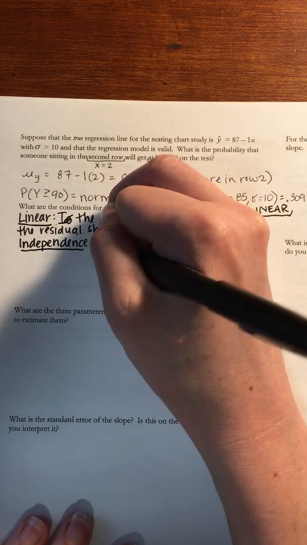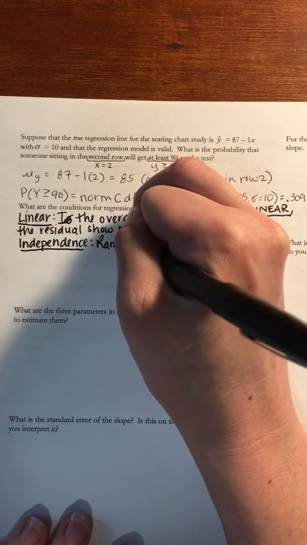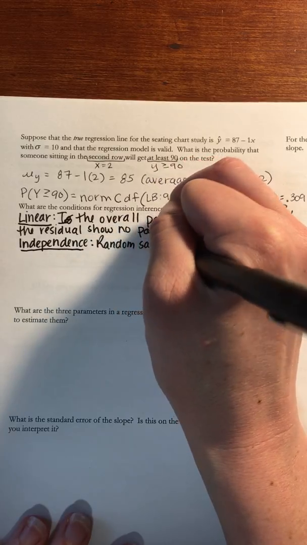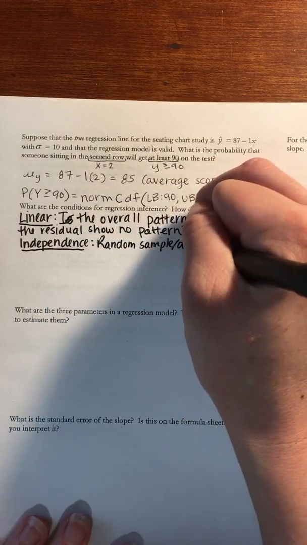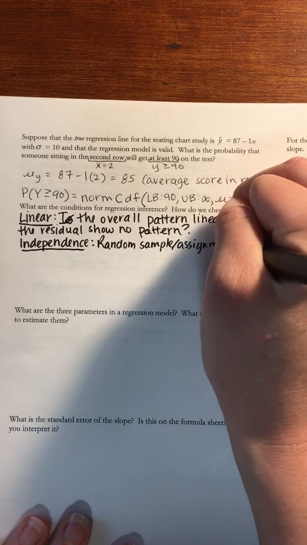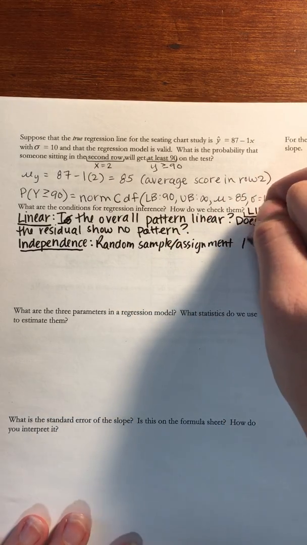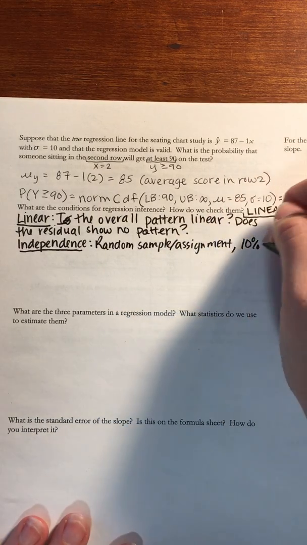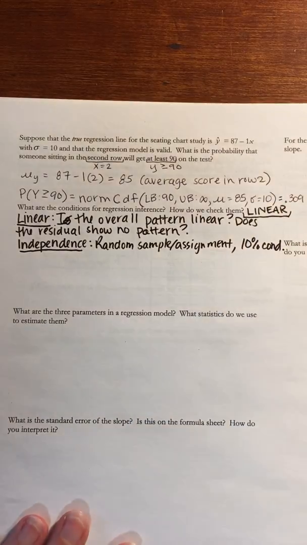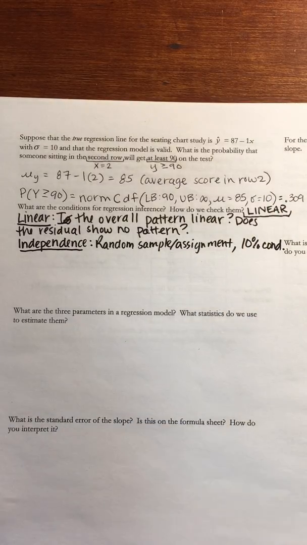So let's say, I should probably use a different pen. This one takes up too much space. Oh well, we're gonna power through.